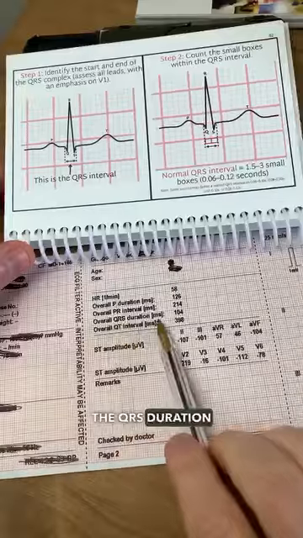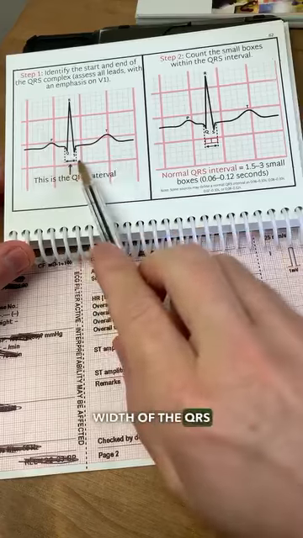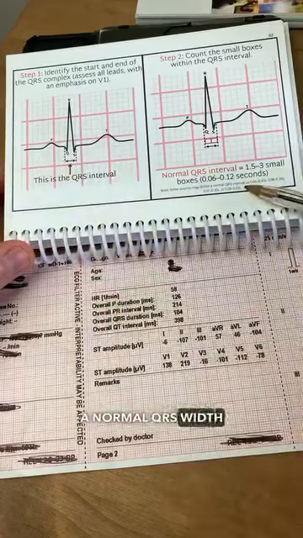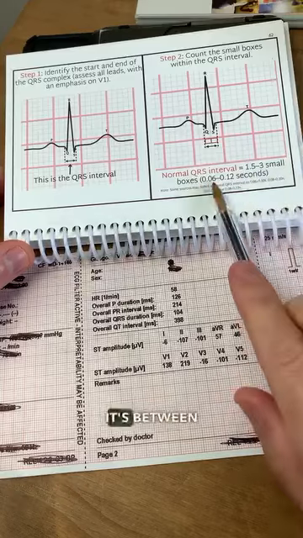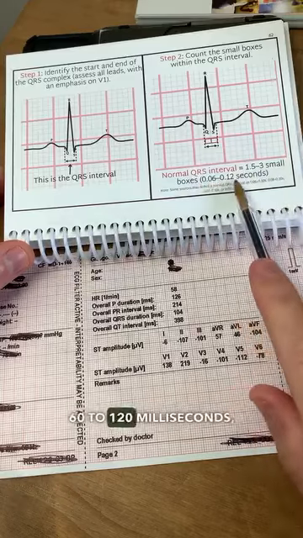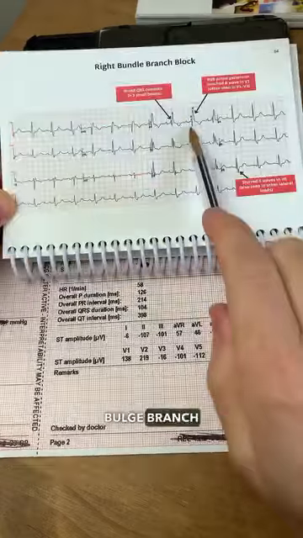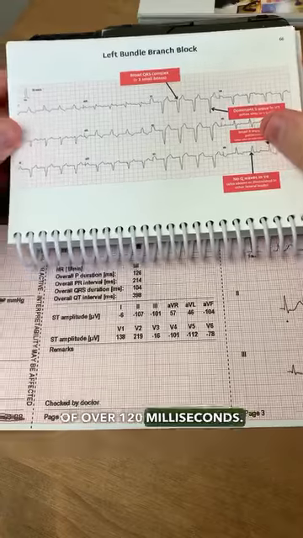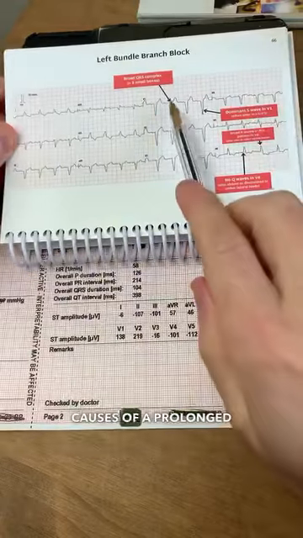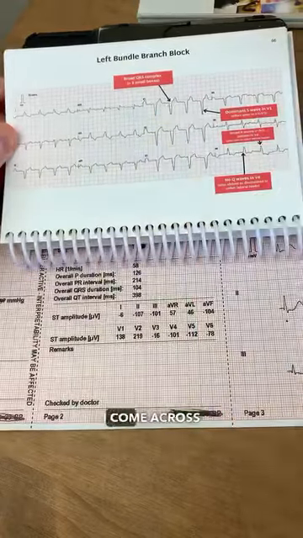The QRS duration refers to the width of the QRS complex. A normal QRS width can vary slightly depending on textbook, but I usually like to ensure it's between 60 to 120 milliseconds, because a complete bundle branch block requires a QRS complex of over 120 milliseconds, and this is one of the most common causes of a prolonged QRS duration I come across in practice.